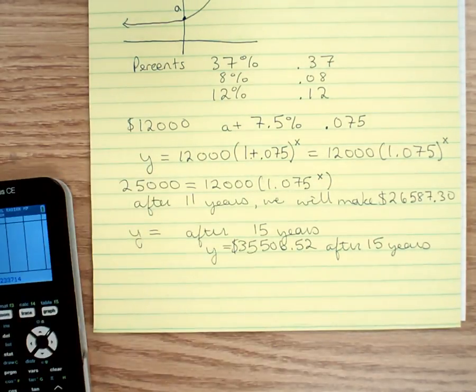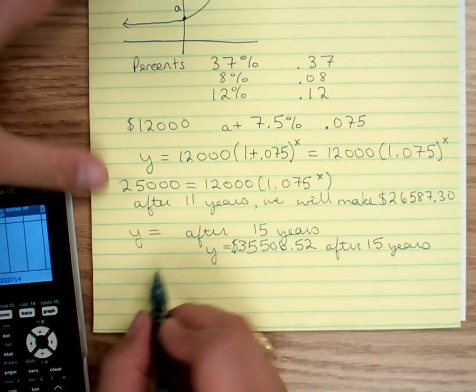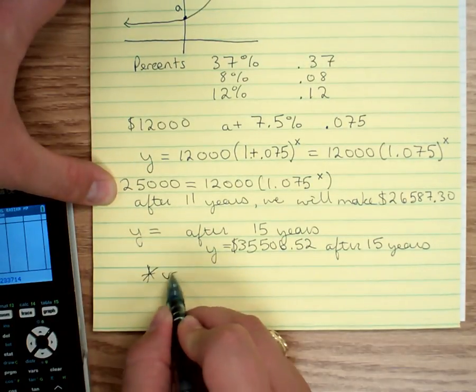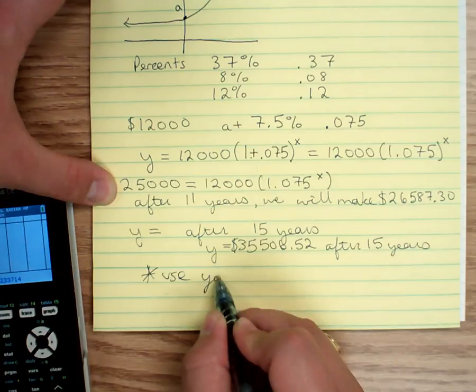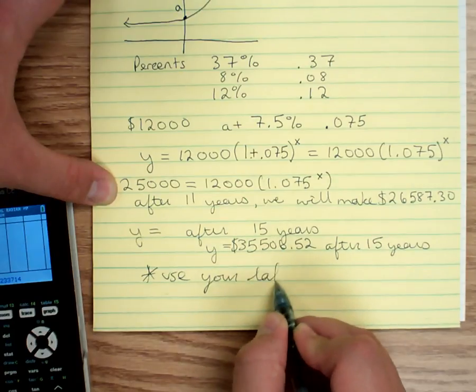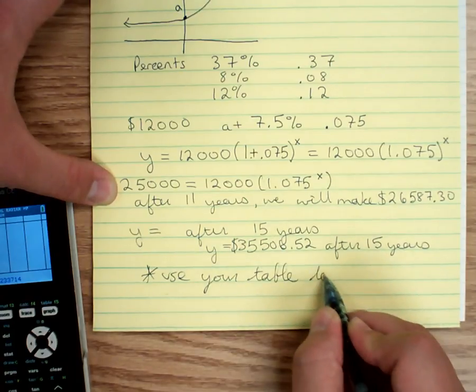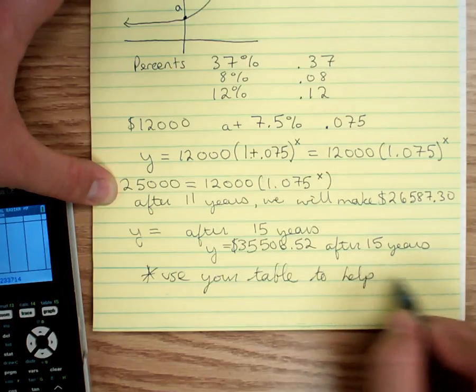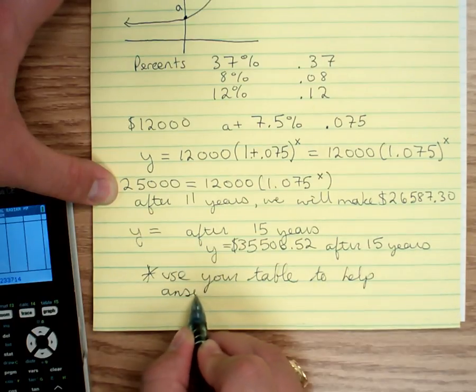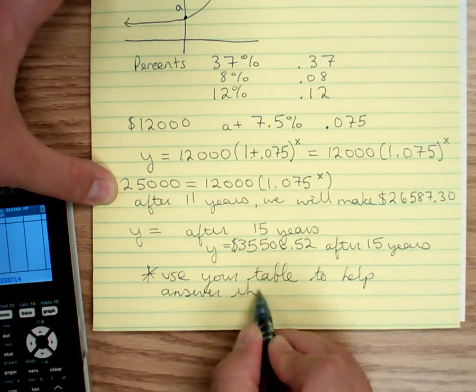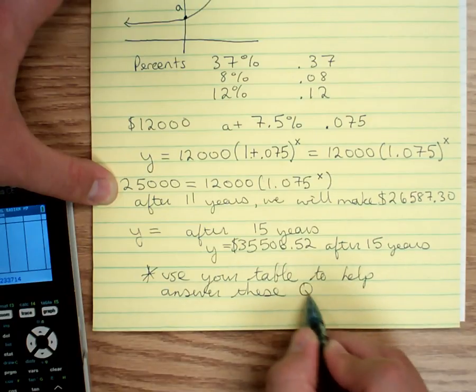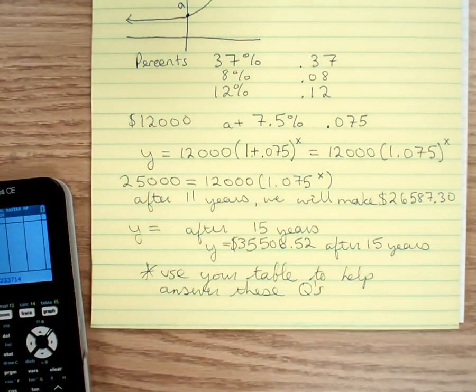Okay, so the thing is, use your table to help answer these questions. That's what you've got to remember.